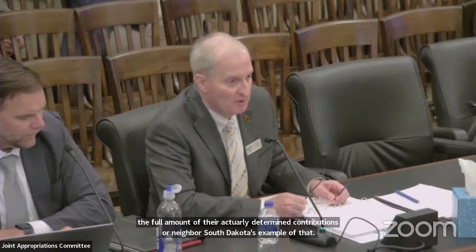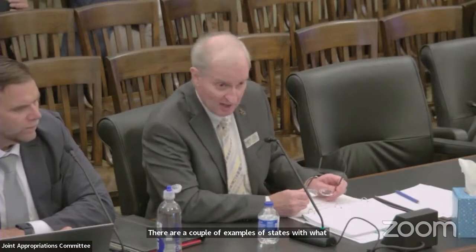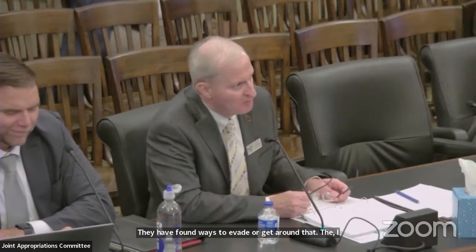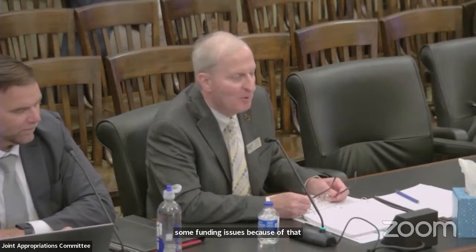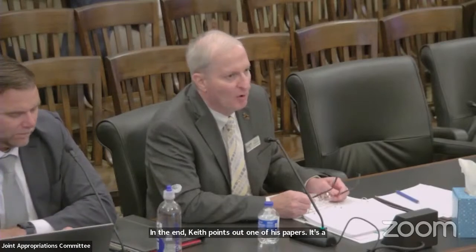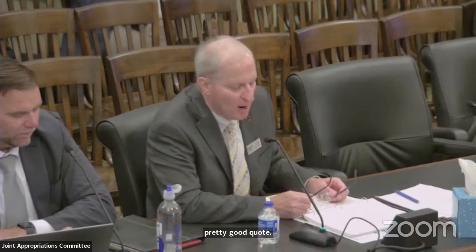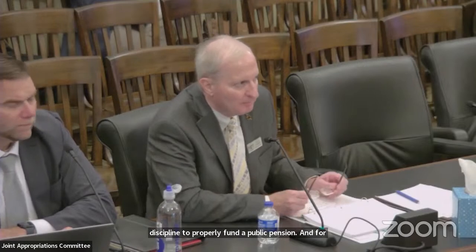There are a couple of examples of states with what appears to be in statute of very firm requirements to fund the ADC, but they have found ways to evade or get around that. I won't mention any names, but it rhymes with New Jersey and Illinois, two of the more notorious pension systems that have had some funding issues because of that. In the end, Keith points out in one of his papers, it's a pretty good quote: in the end, there is no substitute for will and discipline to properly fund a public pension. And for the most part, Wyoming has done that.